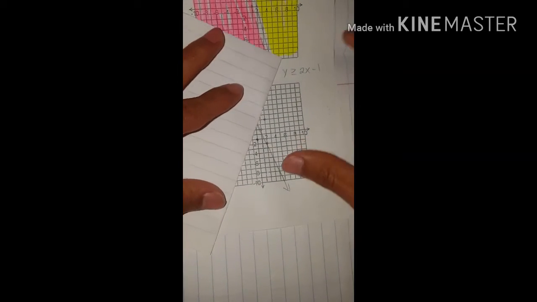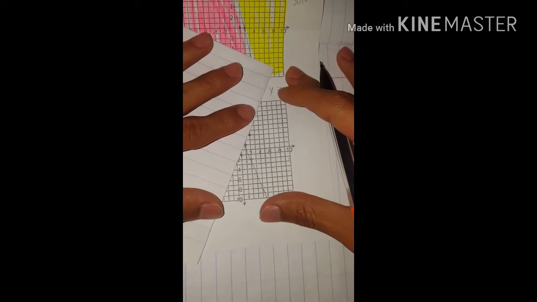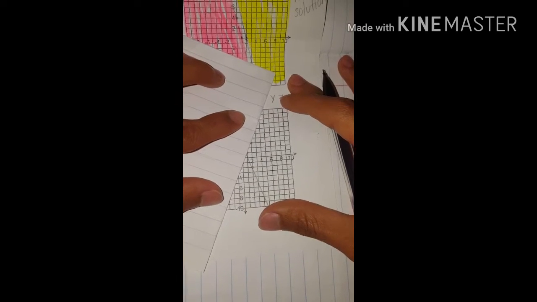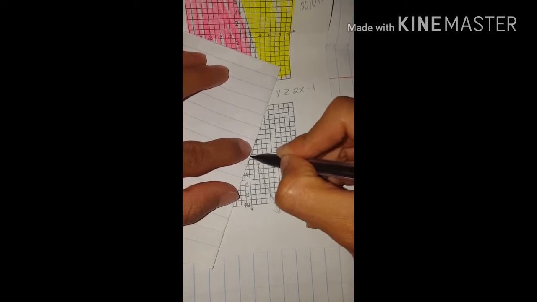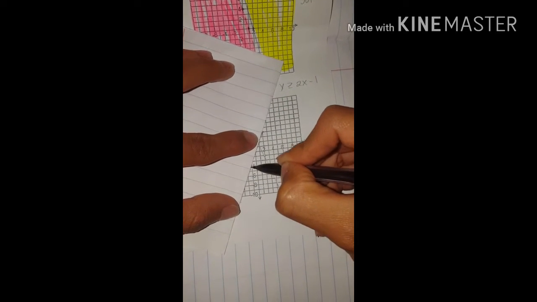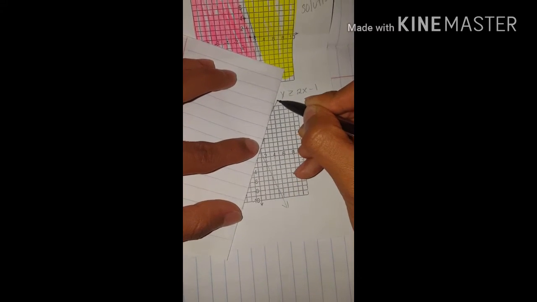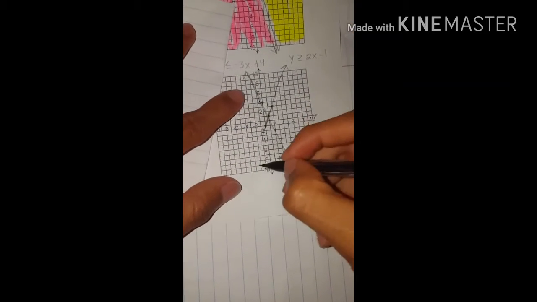Now you trace the other line with a real ruler. Try to get the 3 points. It's a little crooked, but that's okay.